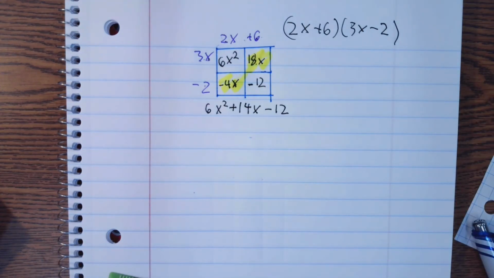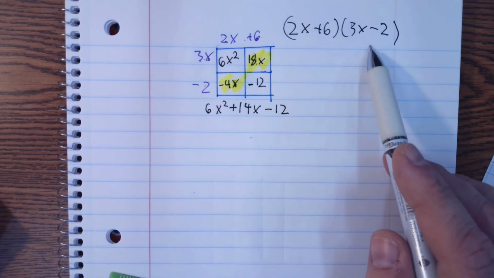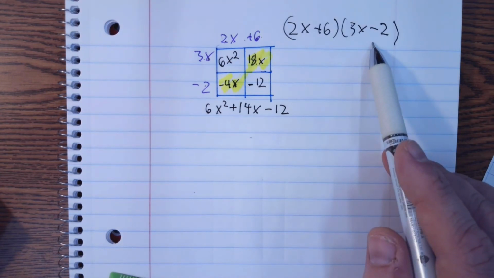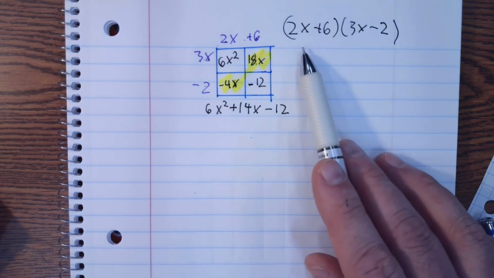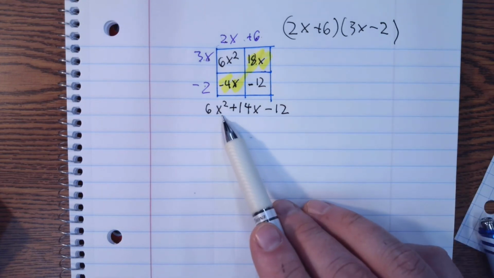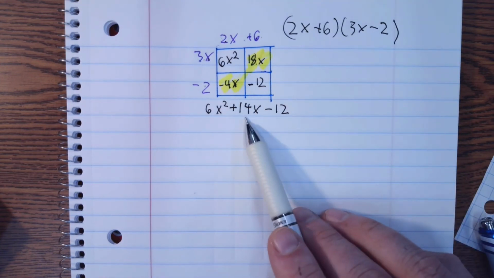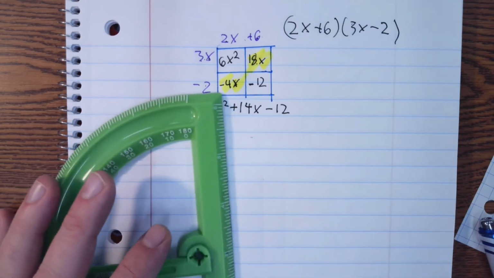Okay. So we have two linear binomials. When we multiply two linear binomials, every single time, well, there are a few exceptions, but almost every single time, we're going to get a quadratic trinomial. Okay? And we're going to try this one more time.